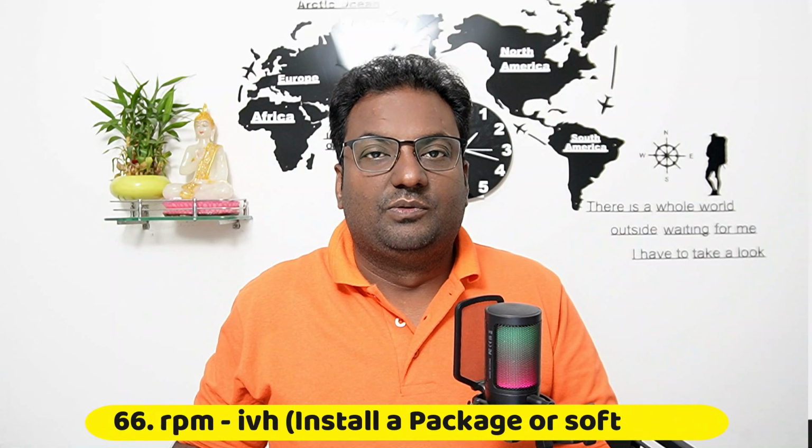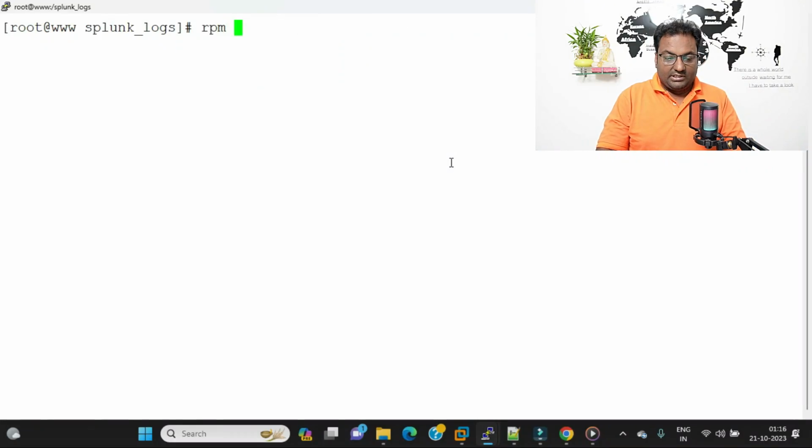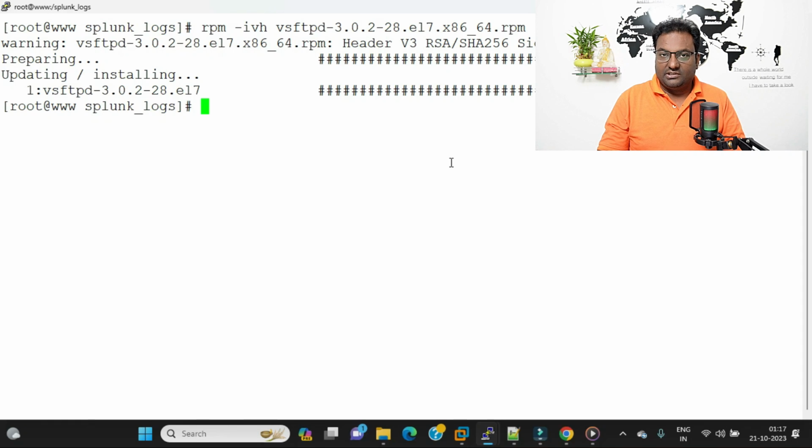So friends, let's move on to the next command, that is rpm -ivh. If you have to install a package, this is nothing but Red Hat Package Manager, and i stands for install, v stands for verbose, h stands for hash format. So if you want to install any package or any application in your Linux operating system, then you can use the rpm -ivh command. Let me show you. I am going to install vsftpd over here. So you can see vsftpd is installed.